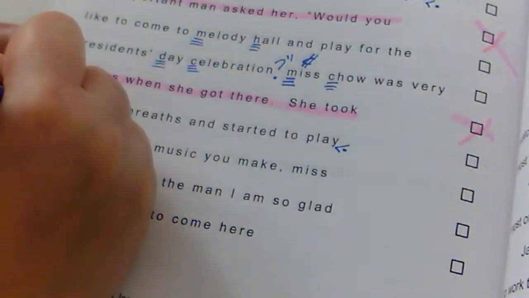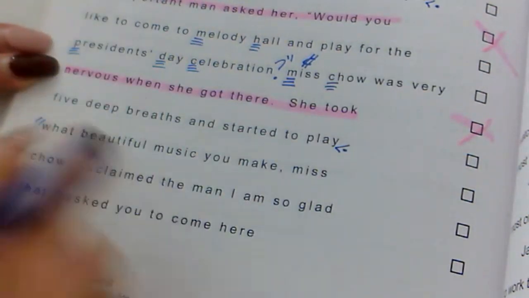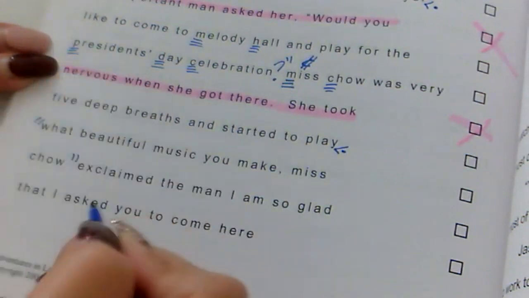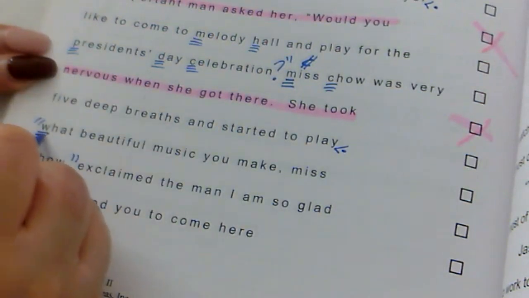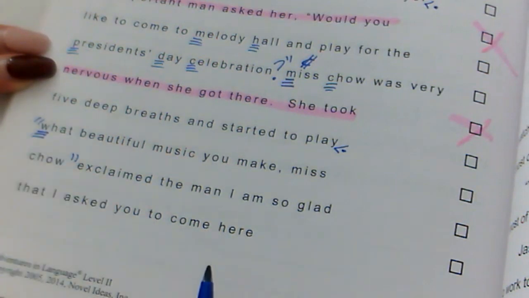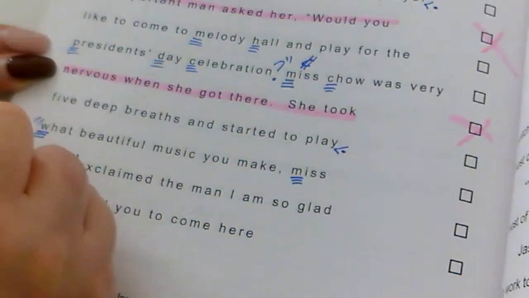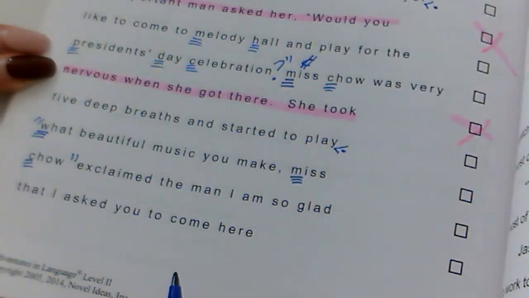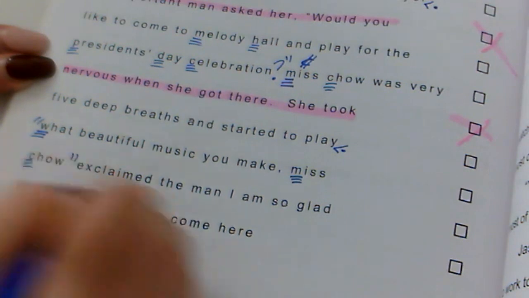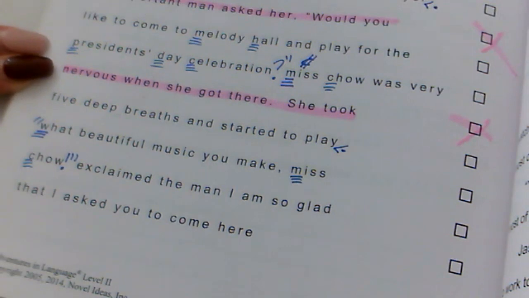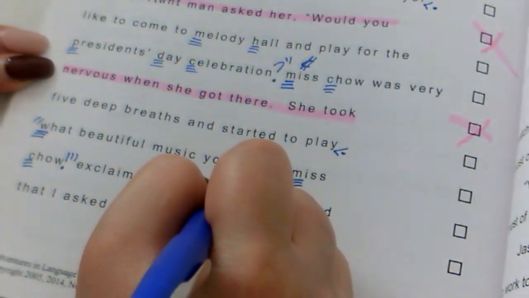So what beautiful, apostrophe there. What beautiful music you make, Mrs. Chow, apostrophe down here. I'm going to go back and capitalize what, because it's the beginning of a sentence. Mrs. also should be capitalized, and so should Chow. And then I'm going to say that he's exclaiming it, so he's showing strong feeling. So I'm going to add an exclamation point before my apostrophes. Exclaimed the man. Then I put a period at the end.